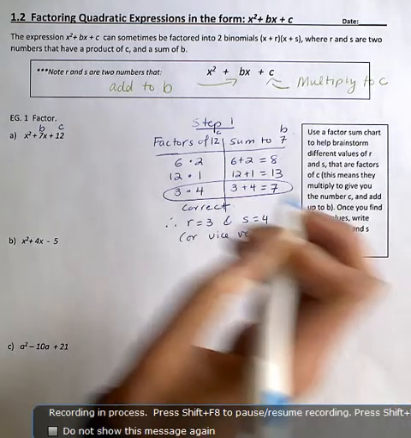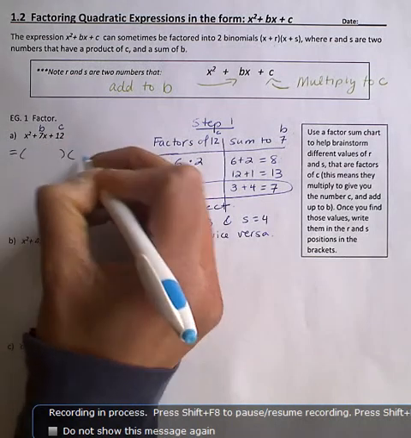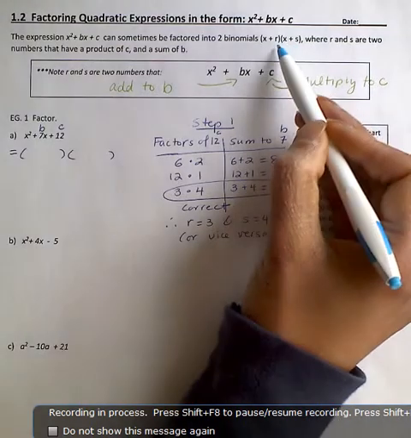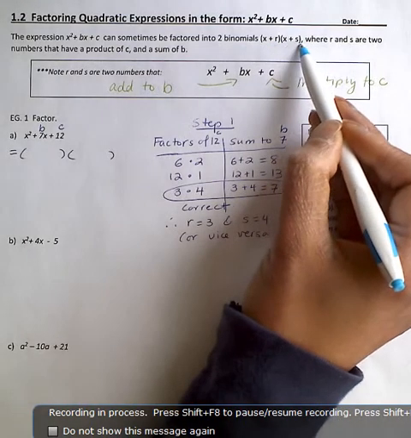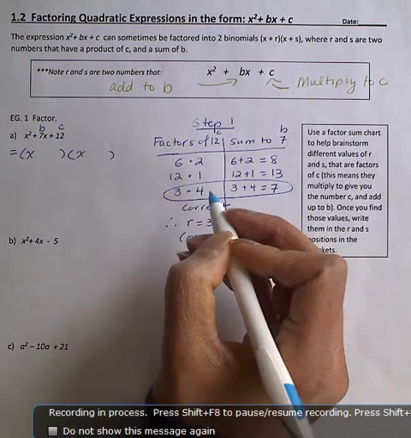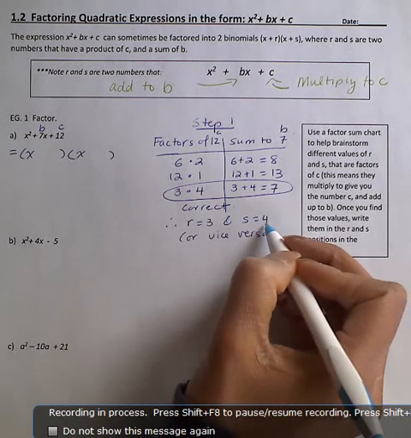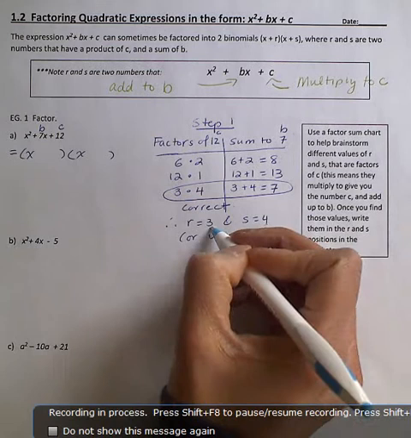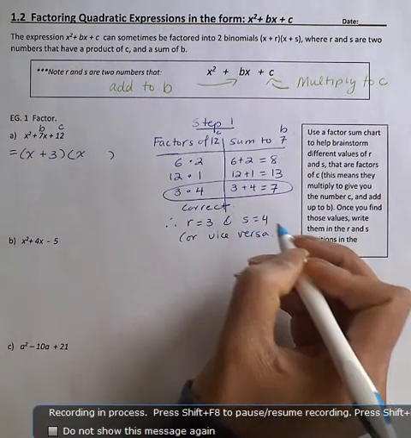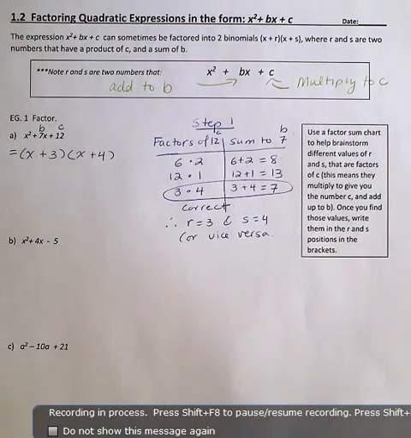So now we're on to step 2. Step 2, we're going to draw our two brackets. We know from this pattern that it's going to factor to x plus r times x plus s. So I'm going to put the x down in that position. And then I'm going to say that r is 3 and s is 4. You could also say that s is 3 and r is 4. That would be fine. So because r is a positive number, I write down positive 3. And s is also a positive number in this example, so I write down positive 4, and now it's factored.